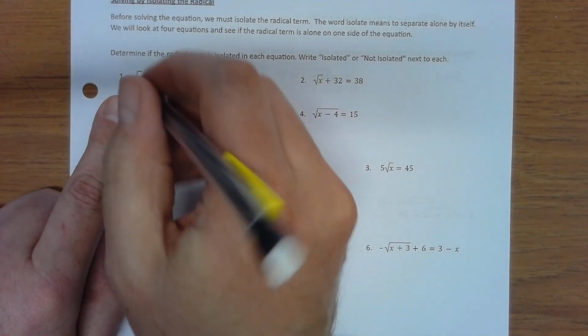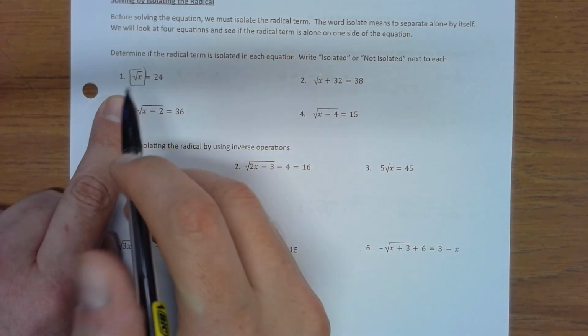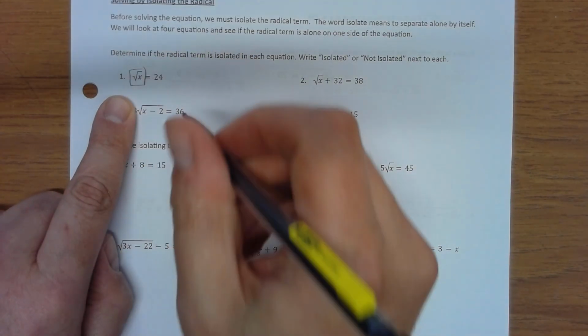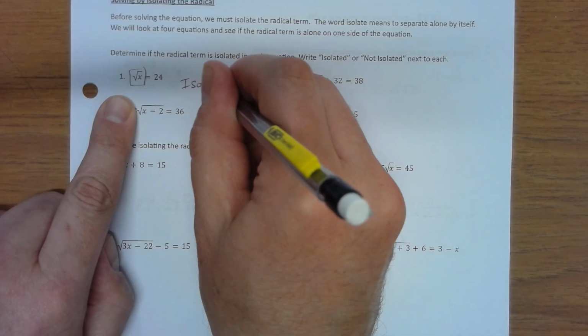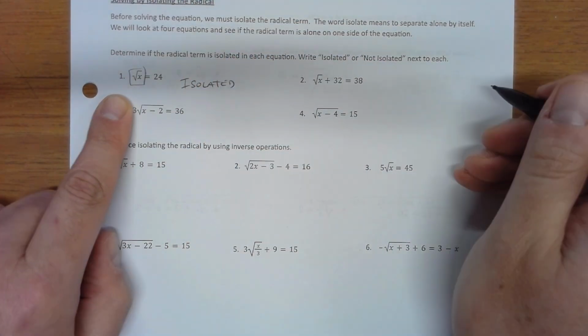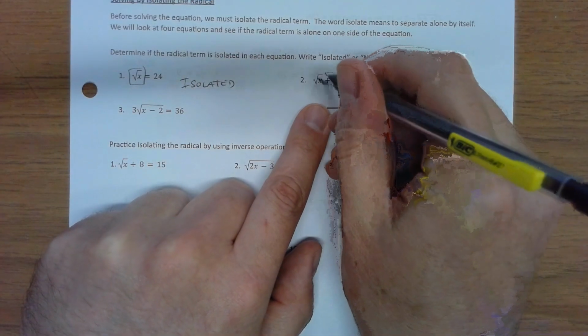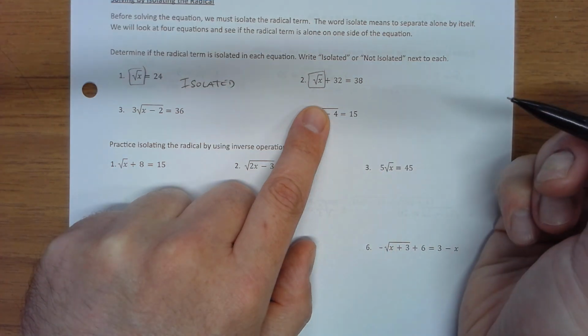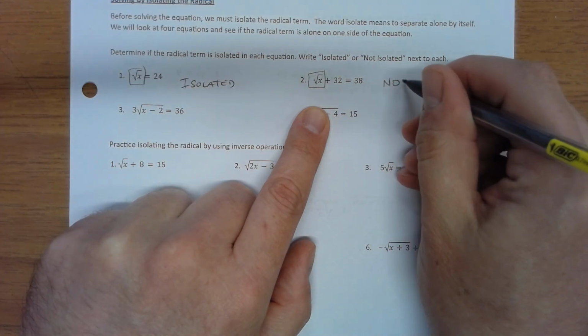So let's take a look at exercise 1. Is this square root by itself? Is there anything in front or behind it? This one is isolated. It is by itself. Let's write isolated. Exercise 2. Is this square root by itself if it has a plus 32 next to it? This one is not isolated.